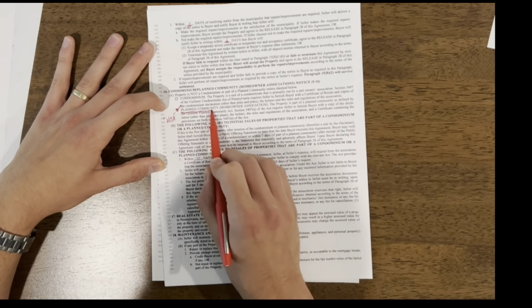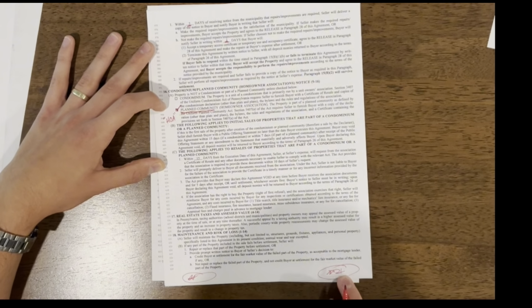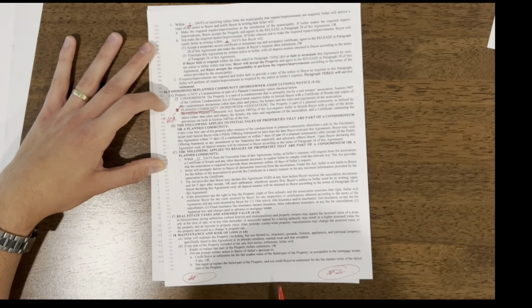Now again, looking all the way down here at the bottom of this page, it didn't print out, but you want your clients to initial every single page. If they don't initial every page, then you will not be under contract, even if the seller comes in and signs it here. So again, every single page, make sure that your clients are initialing.